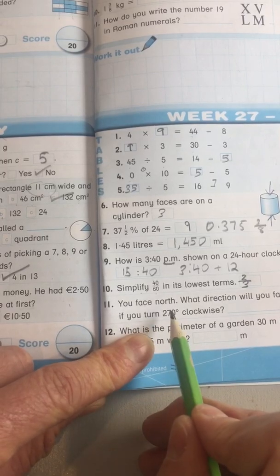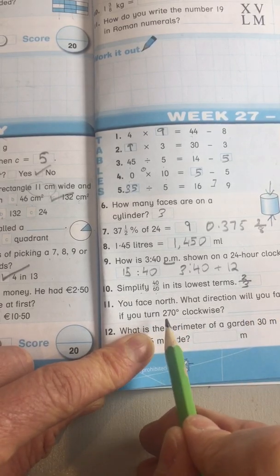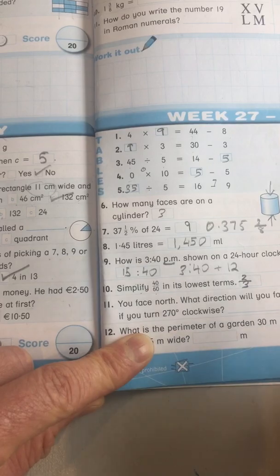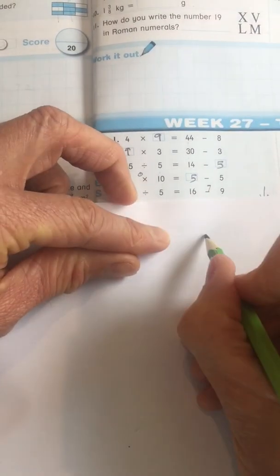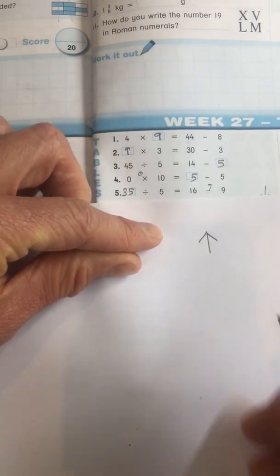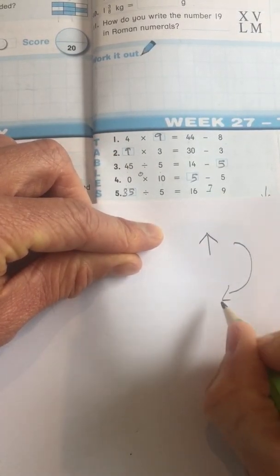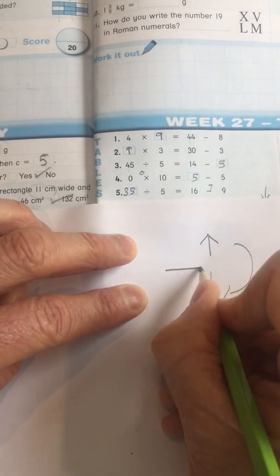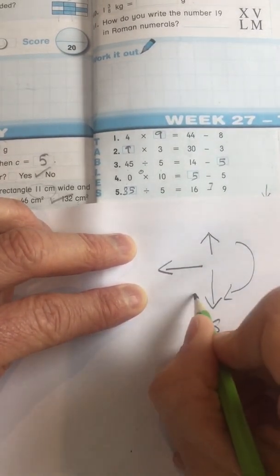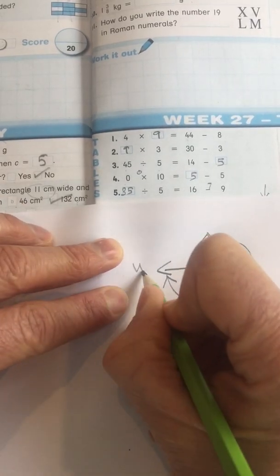You face north. What direction will you face if you turn 270 degrees clockwise? So I'm going to put in a sheet here. You face north and you're turning clockwise. So if you turn 180 degrees, you will face south, and now you're going to go all the way around another 90 degrees. So you will face west.